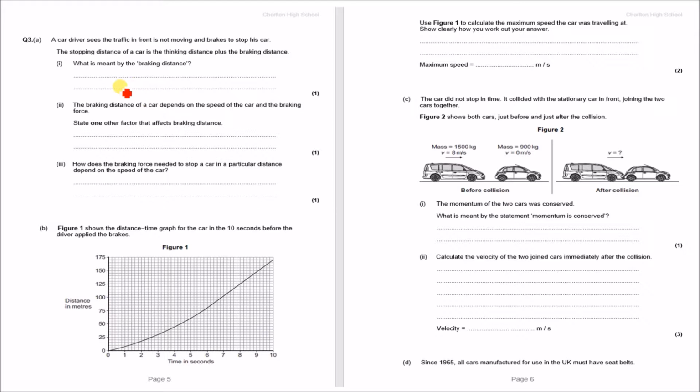So it is the distance travelled from pressing the brakes to actually stopping. Okay, this is the important point. It is the distance travelled, not the time taken. Don't write the time taken.